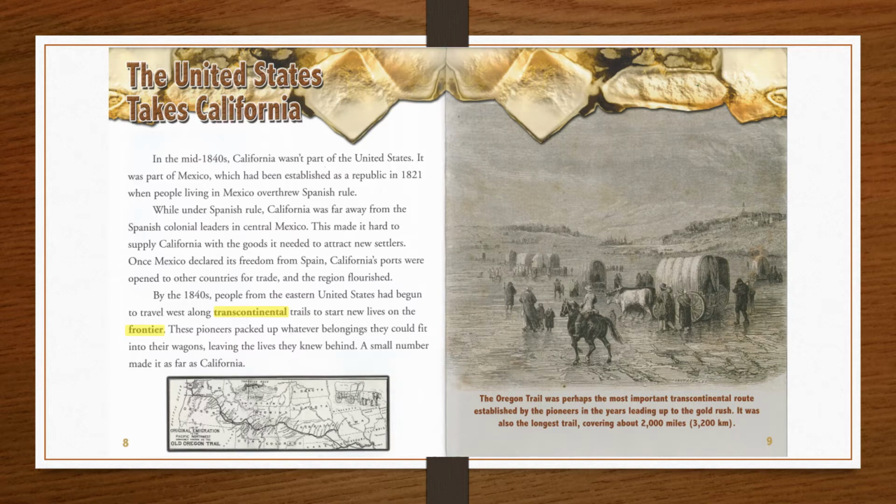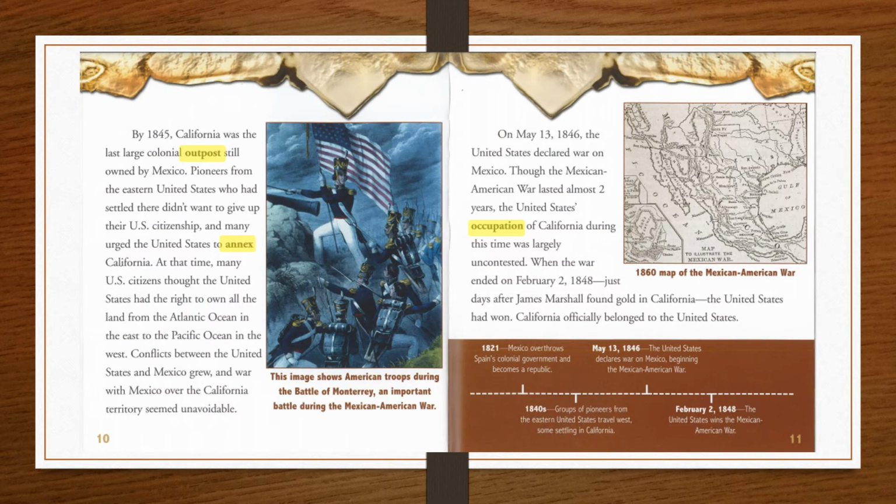Now, one of the most popular trails that we talk about, and you'll notice there's a picture on the side. Underneath that picture is a caption, and that caption reads, "The Oregon Trail was perhaps the most important transcontinental route established by the pioneers in the years leading up to the gold rush. It was also the longest trail, covering about 2,000 miles." So again, transcontinental means it was able to go from coast to coast, or it stretched across the continent, which we're part of North America, if you did not know that. Let's continue reading.